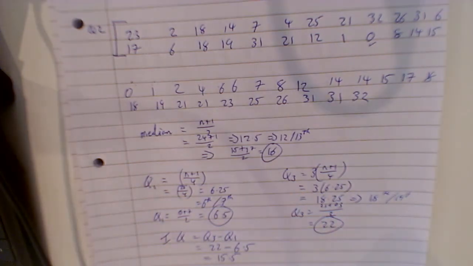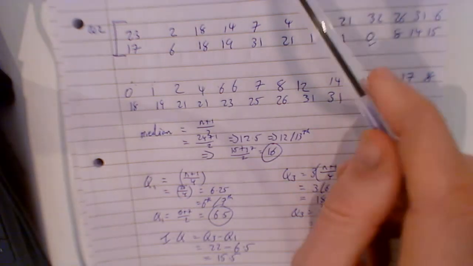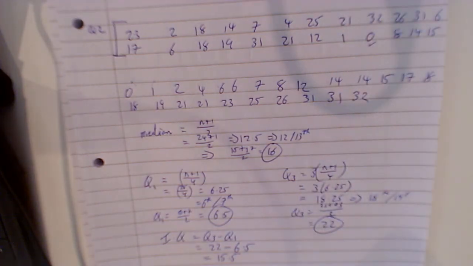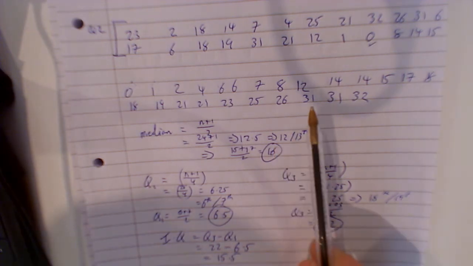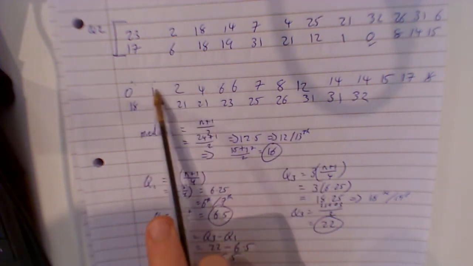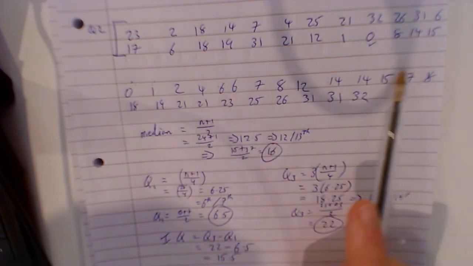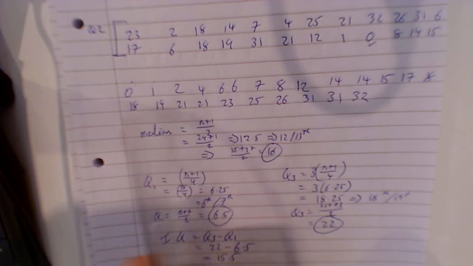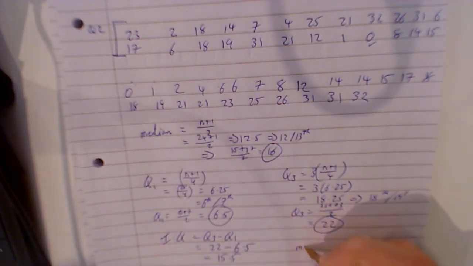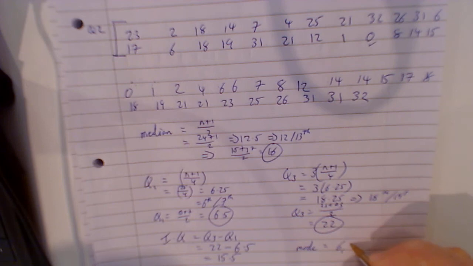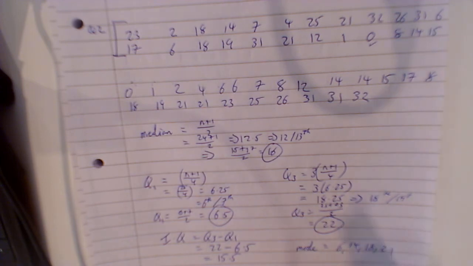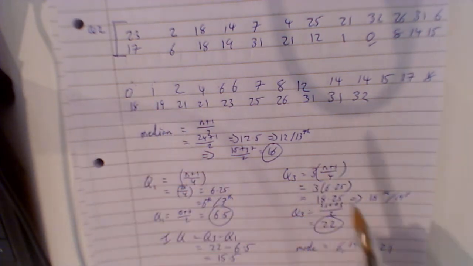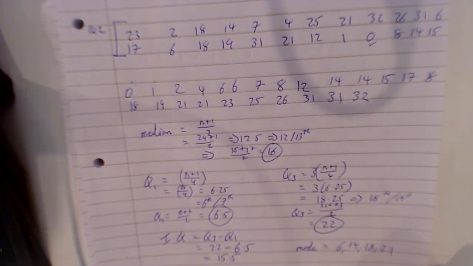If I was asking you for range, it will be top, 32 minus 0, 32. If I was asking you for median, you've got 16. If I was asking you for mode, it's the most common. So the most common is 6, 14, 18 and 21. So the mode would be 6, 14, 18 and 21. The mean would be simple. Add them all up and divide by 24. Okay? A lot of this is simple.